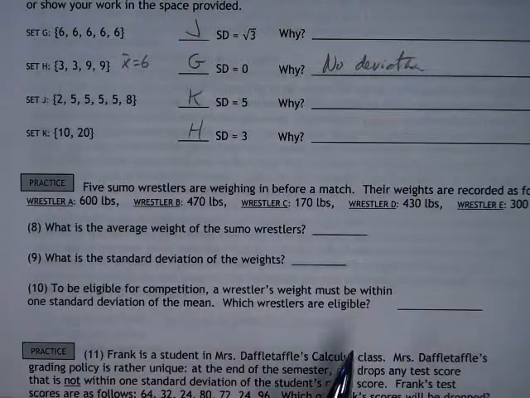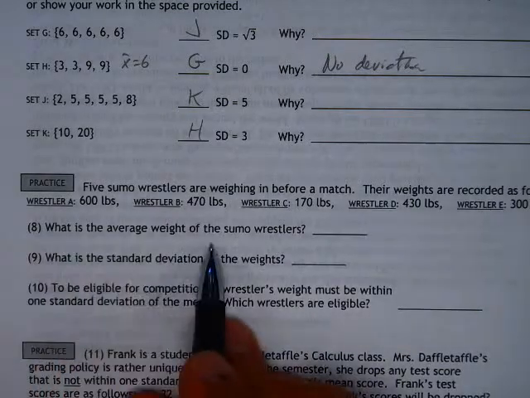Well, we make you buy these calculators, or we recommend it. So I'm going to show you a couple tricks that we can do on the calculator. It says here, what is the average weight of a sumo wrestler?